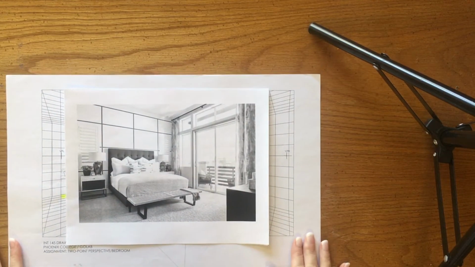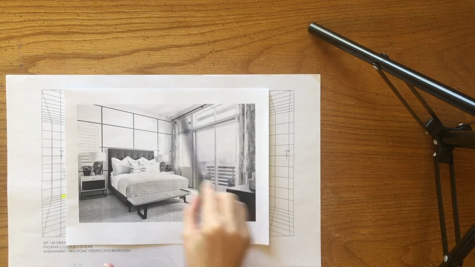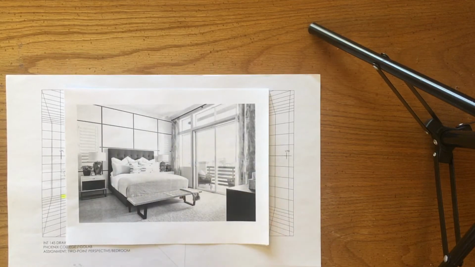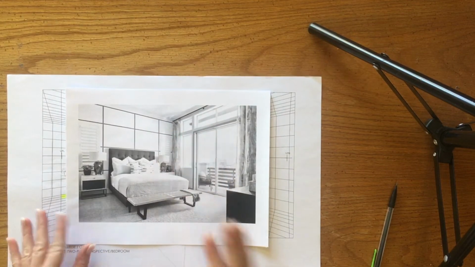In this video, you will draw a two-point perspective of a bedroom. Moving from a one-point perspective to a two-point perspective, we move from a single vanishing point to two vanishing points. So we're basing our sketch on this image from a model home where basically the view is facing a corner.